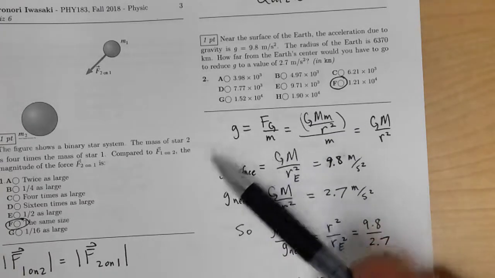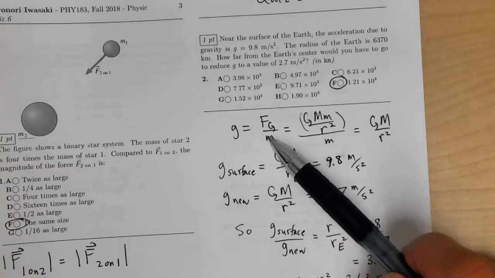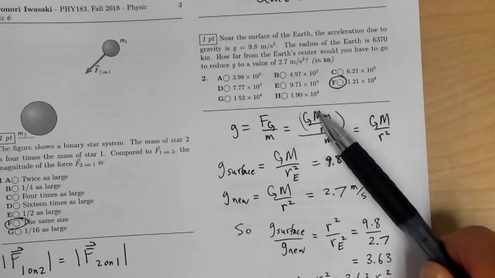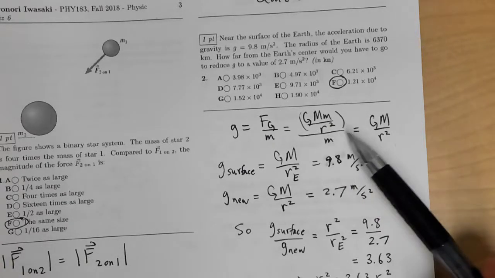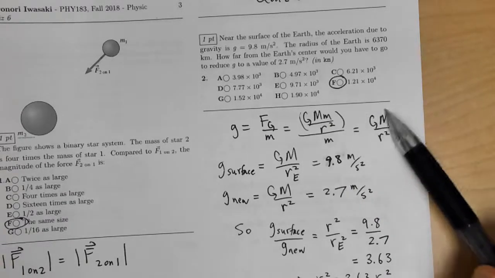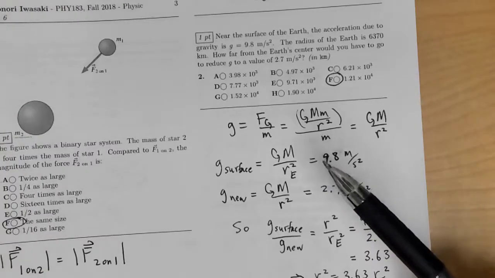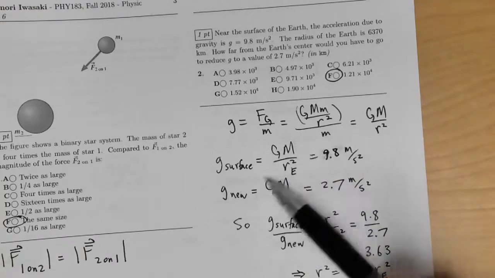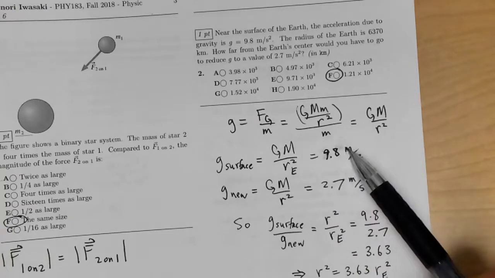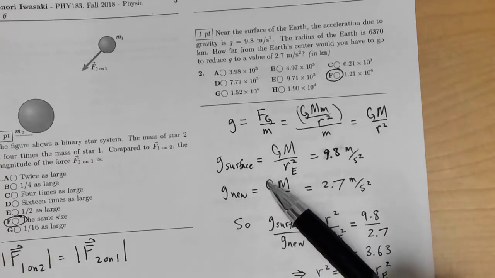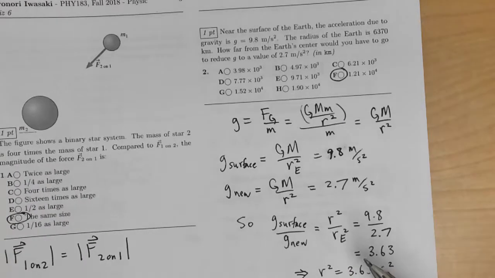So small g is going to be Fg divided by m, just the force of gravity divided by small m. So the formula is capital G times capital M times m over r squared, divided by m. So the formula for small g is capital G times capital M over r squared, where capital M is the mass of the Earth. Okay, so now at the surface, we know that capital G times capital M over Re squared is equal to 9.8. But for the new case, we're going to have capital G times capital M over r squared. That needs to be 2.7.